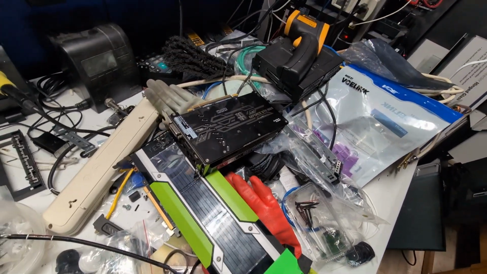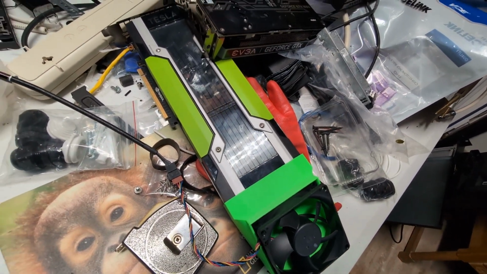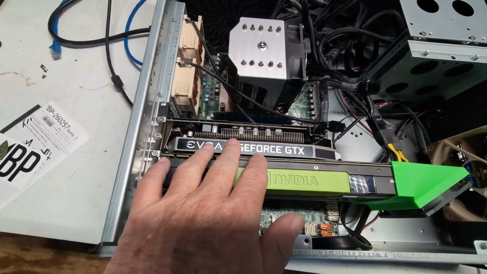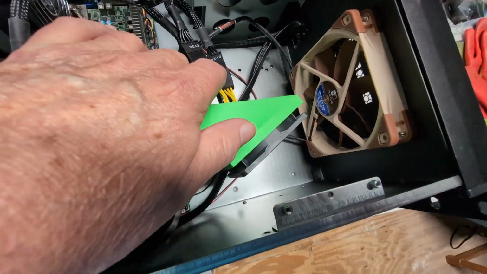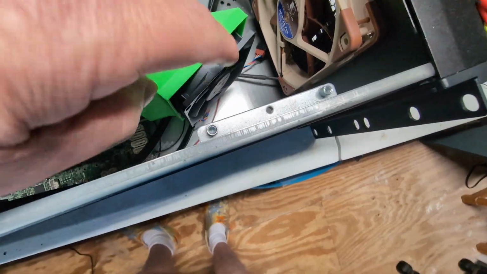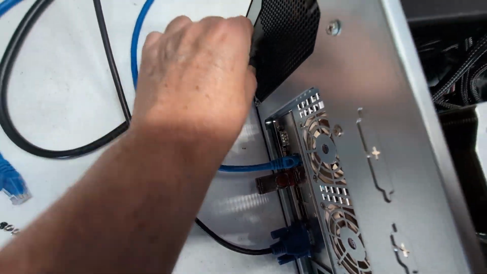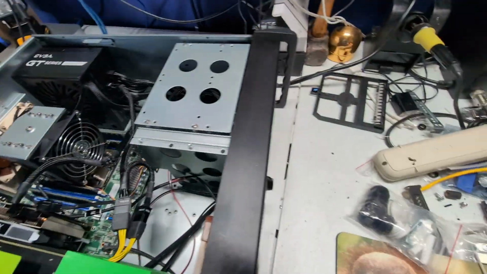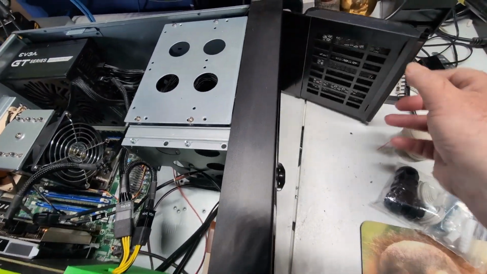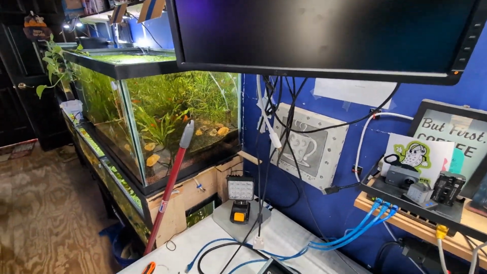So I'm going to go ahead and put these two cards back in. The GTX 1650 and the Tesla M40. Alright, so we got both the GTX 1650 in, we've got the M40, we've got the supplemental power here and here, and we've plugged in the fan. So let's plug it in, turn the master power on, and then let's come around to the front, hit the power button. Yep, looks like everything's lighting up.